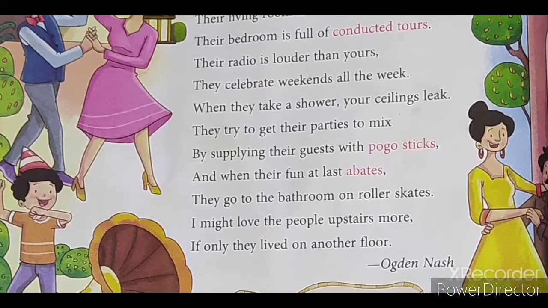When they take a shower, your ceilings leak. They try to get their parties to mix by supplying their guests with pogo sticks. And when their fun at last abates, they go to the bathroom on roller skates.